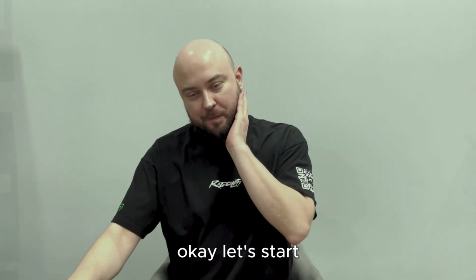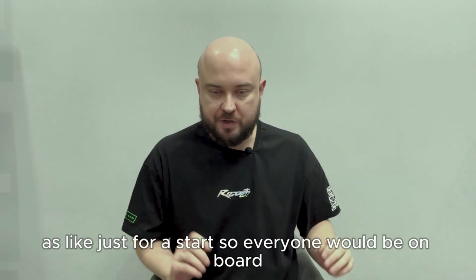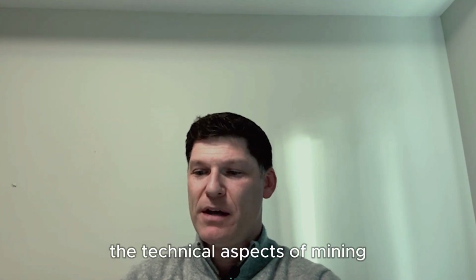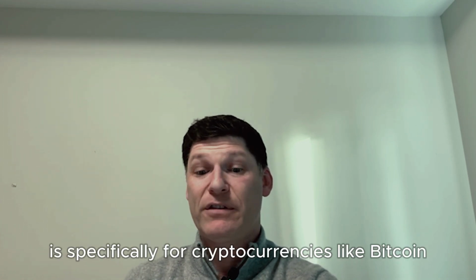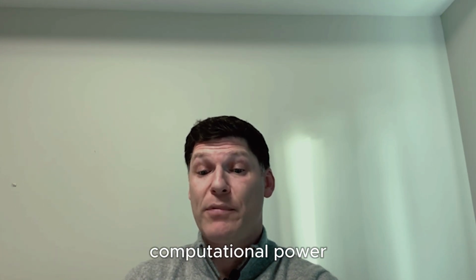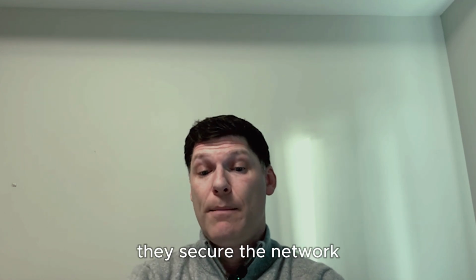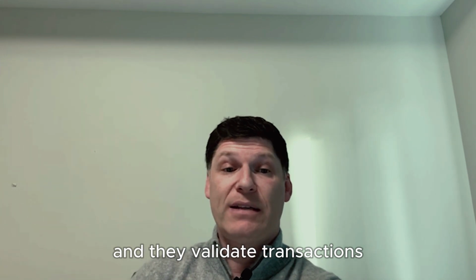Okay, let's start by explaining a bit about mining itself, just for a start, so everyone would be on board. The technical aspects of mining. Digital asset mining process is specifically for cryptocurrencies like Bitcoin or Litecoin. It involves several steps where miners use computational power to solve complex mathematical problems. They secure the network and they validate transactions.